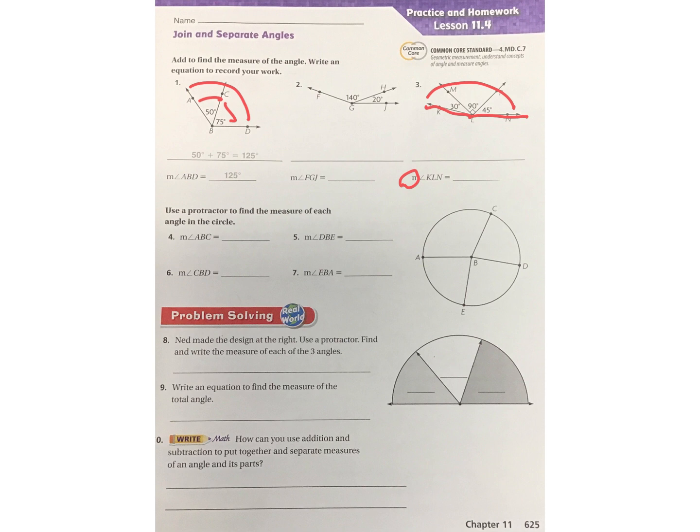So let's do 30. I like to add going down. So 30 plus what? 90 plus 45. Okay. So 5 plus 0 is what? 5. If I write, you should write. 9 plus 3 is 12. 12 plus 4 is 16. So I just found the measure of KLN to be 165 degrees.